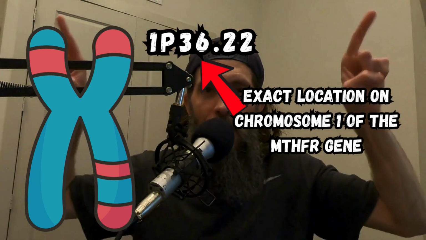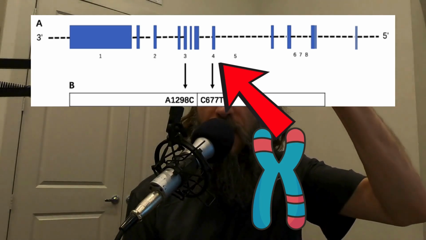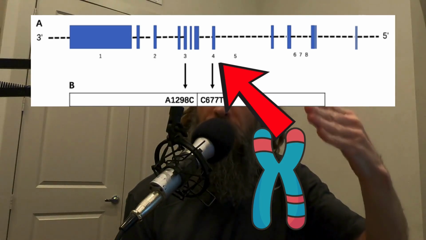And so what does this mean, the C677T polymorphism? What the heck does that mean? Well, I'll pop up a picture of the gene here. This is the gene that creates the MTHFR enzyme when it's transcribed and then eventually translated in our cells to make the enzyme. In the 677th position, that's where you get the 677.